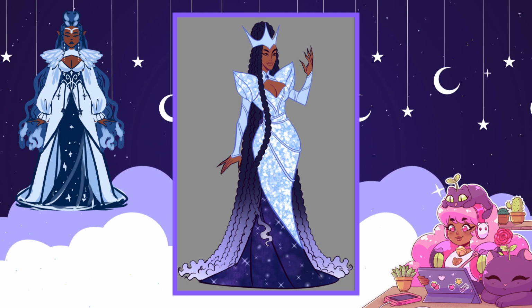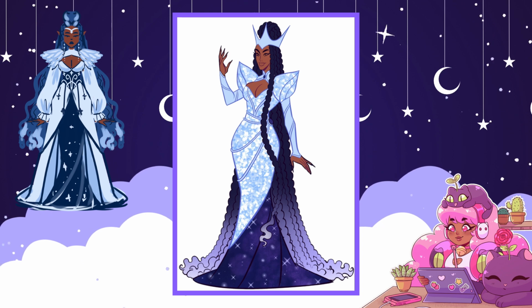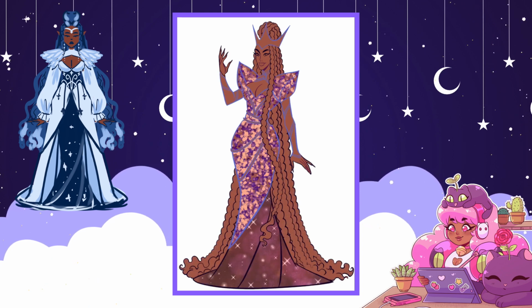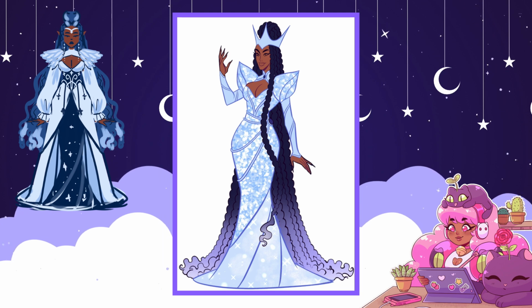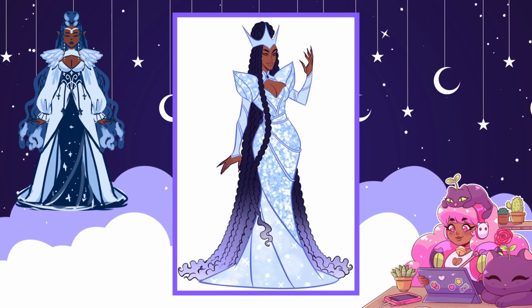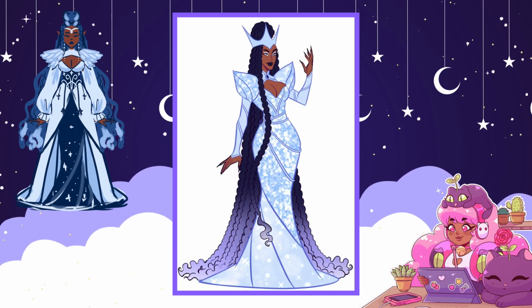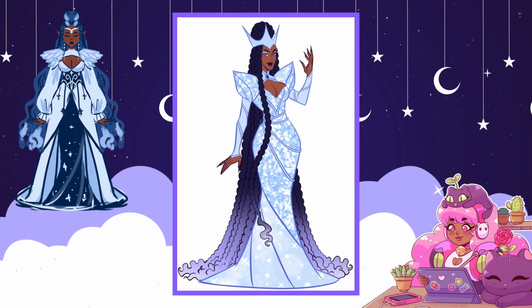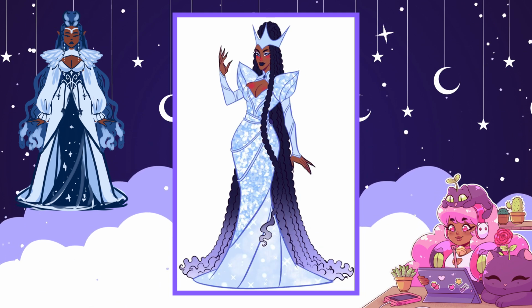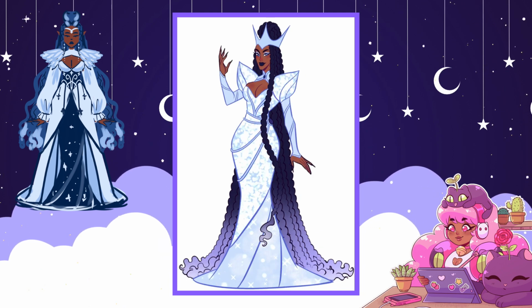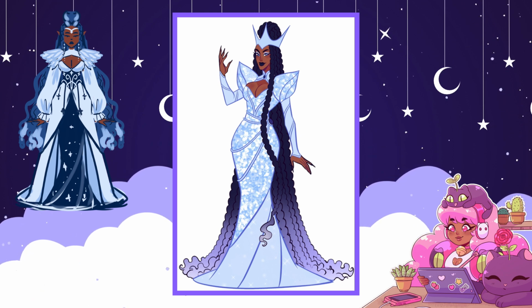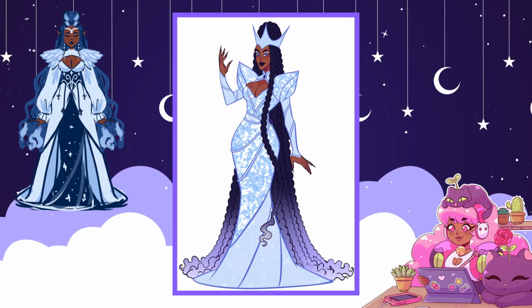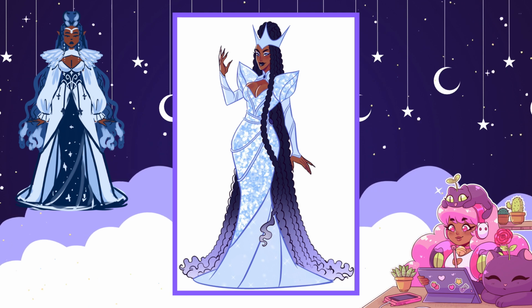Some details that I added are the sparkles on her dress. I also gave her a huge crown and gradient hair. I don't know how to describe her hair, but obviously it's black and then it fades into like a silver color for her hair. And I also gave her these beautiful long nails, which I think makes her look really cool.